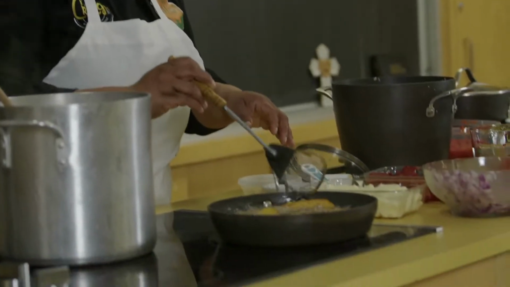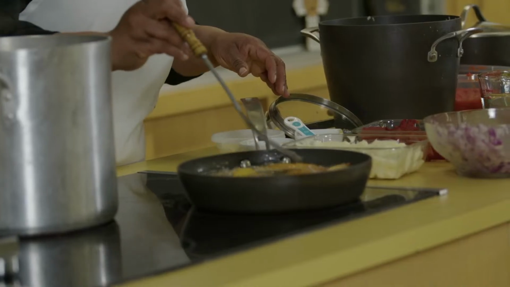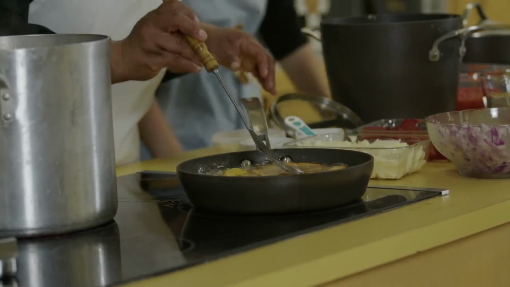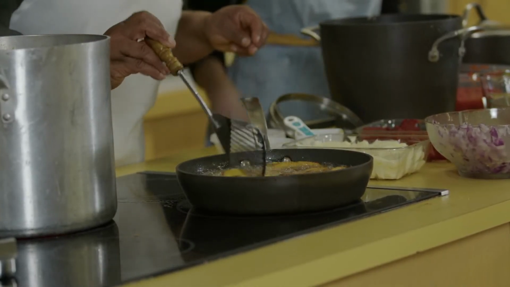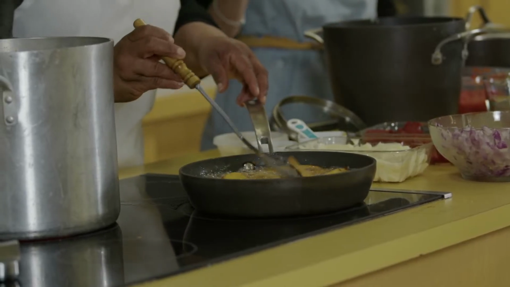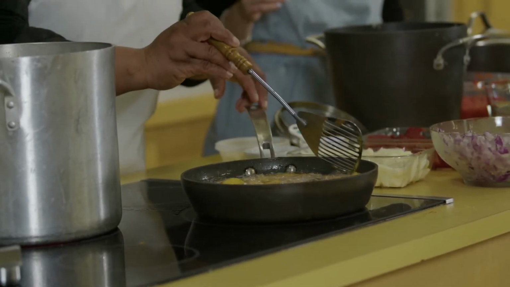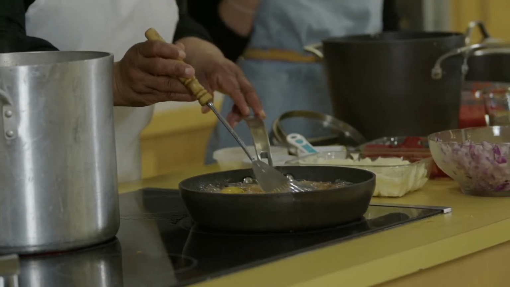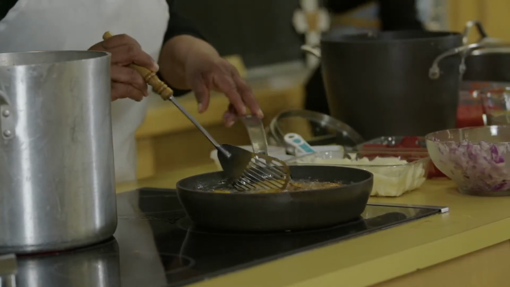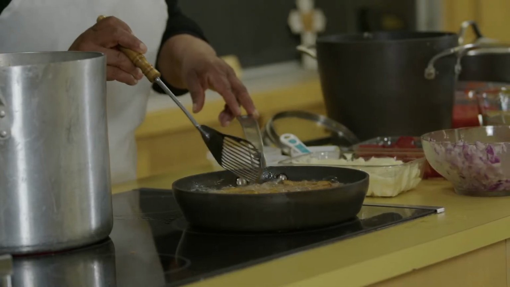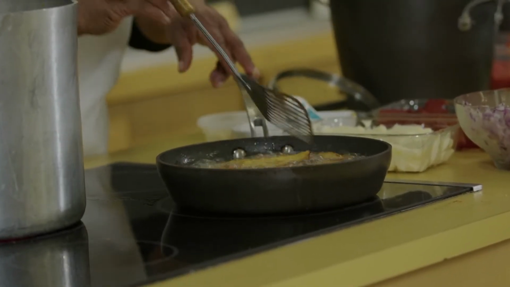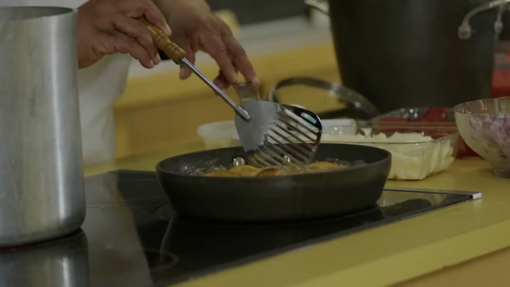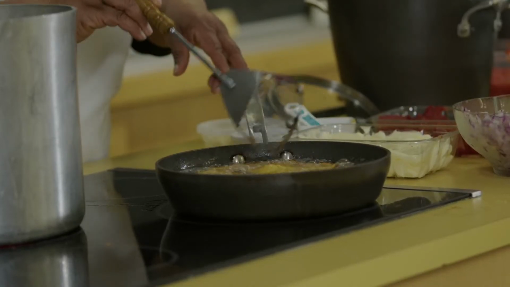So I need to flip it because the downside is already brown and cooked. Are we looking for them to just become golden? Yeah, the fact that it gets golden brown means it's cooked. Oh, that looks delicious. So I'm going to grab a plate so we can display them. Look, it wants to sing for us again.